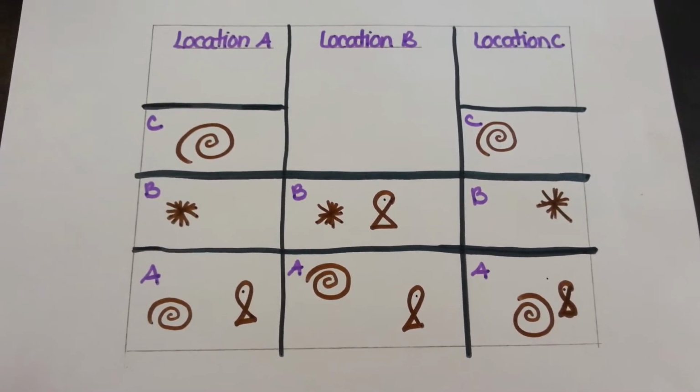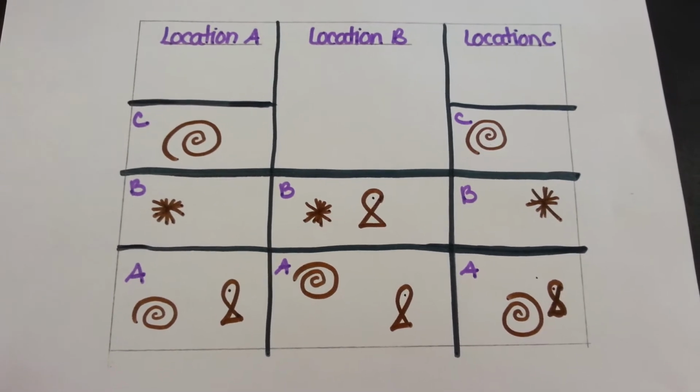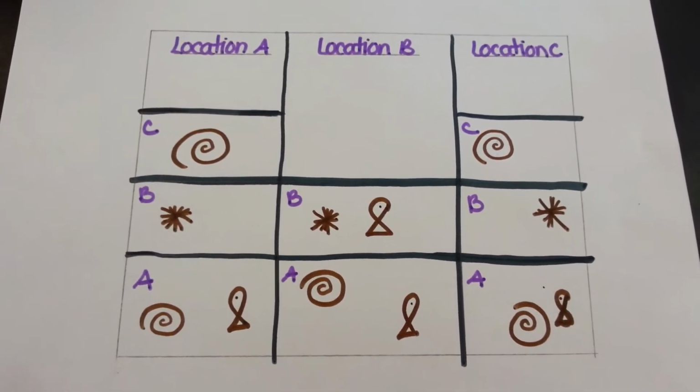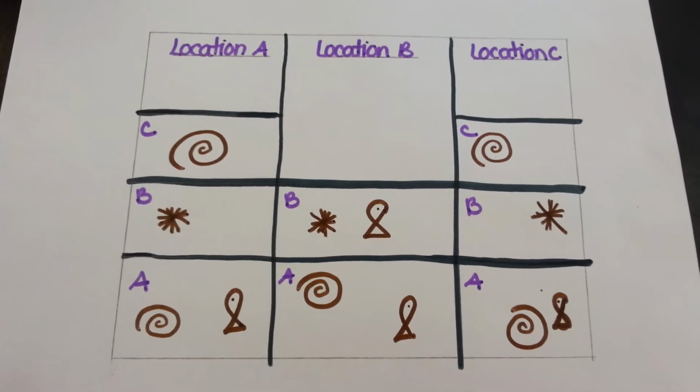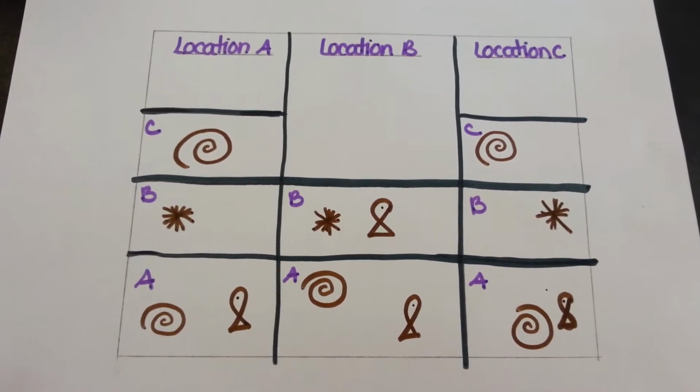I'm going to show you how to find or identify an index fossil in a cross-section of rock. This is a drawing that I drew of 3 different locations, A, B, and C.